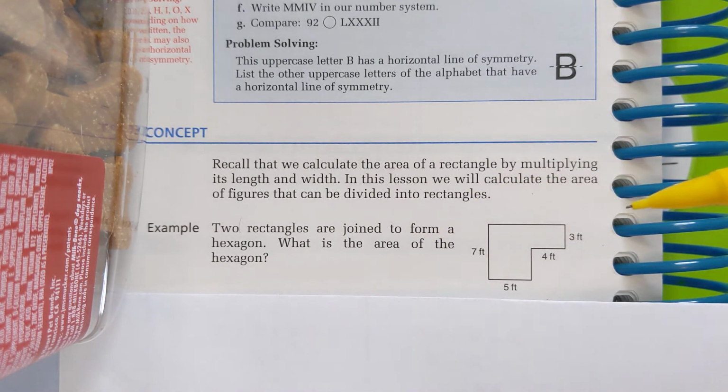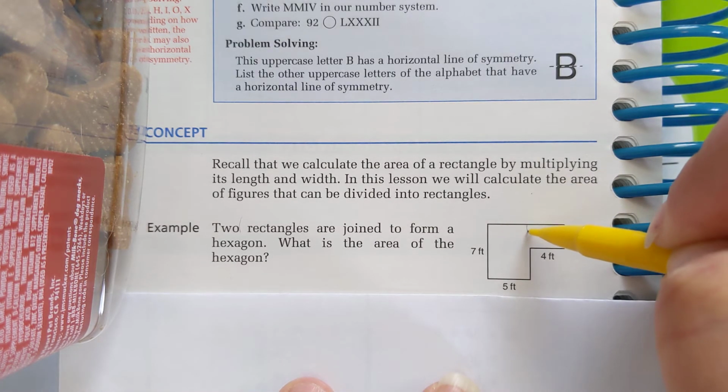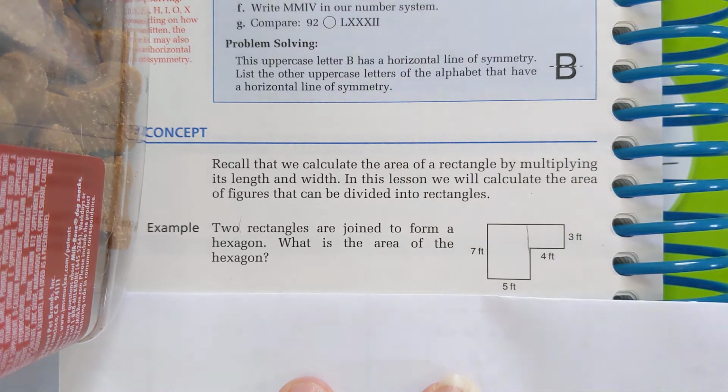So this example says, two rectangles are joined to form a hexagon. What is the area of the hexagon? Well, I don't know how to find the area of a hexagon except to divide it into shapes that I can find the area of. So I'm going to go ahead and divide it right here. And that's going to give me two rectangles. Here I have a 7 by 5 rectangle, and here I have a 4 by 3 rectangle.